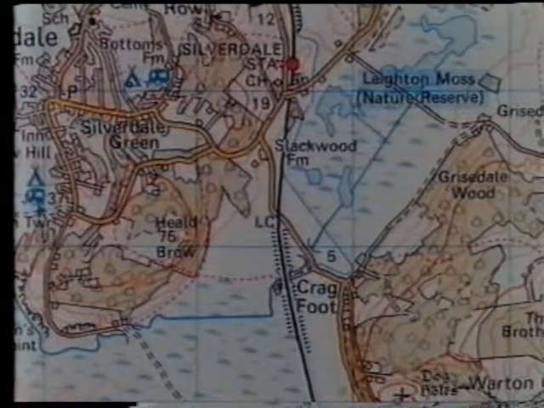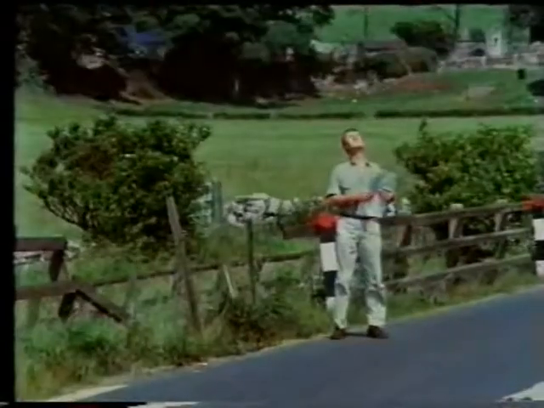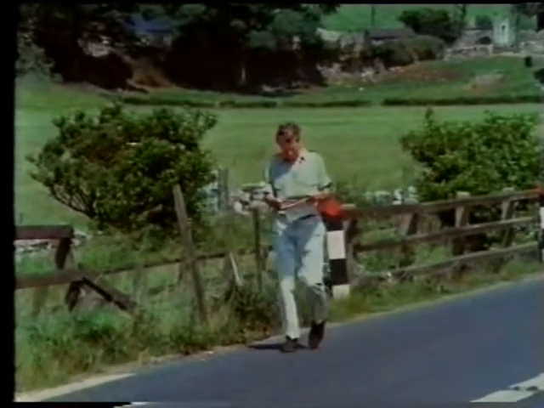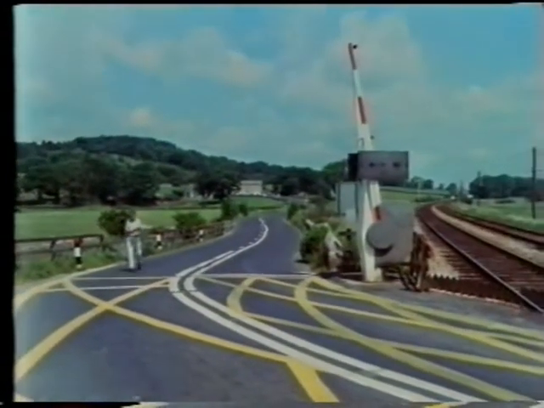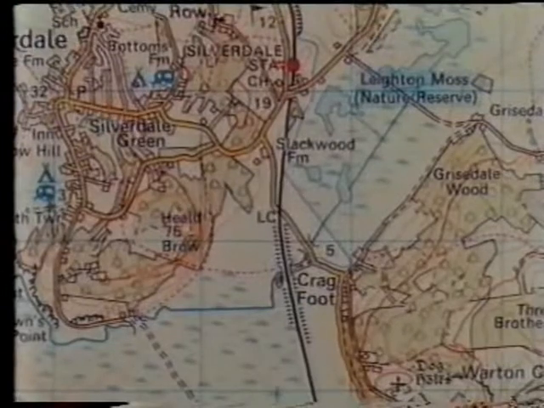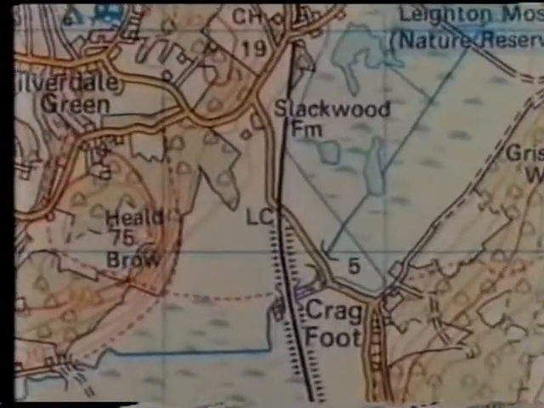But there's a snag. The mapmaker's view is a bird's eye view, an aerial view as from a helicopter. But we're on the ground, and so we have to adjust our visualization of the map. Let's take a central position and look around at the landscape on the ground.